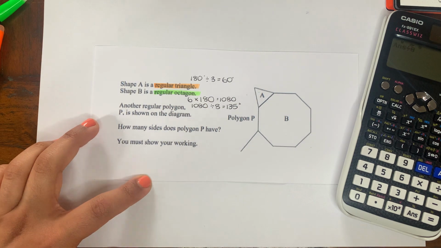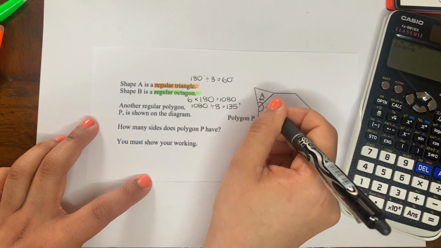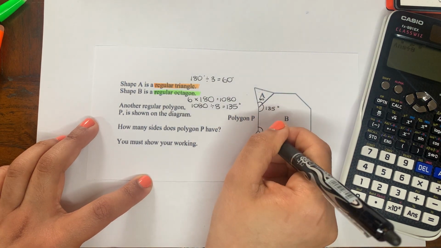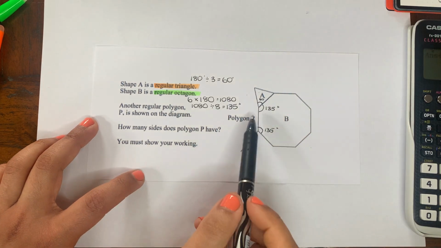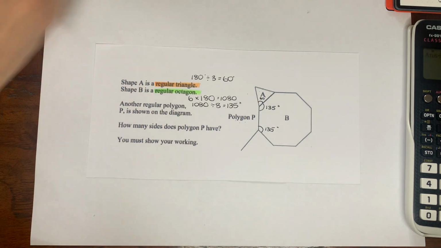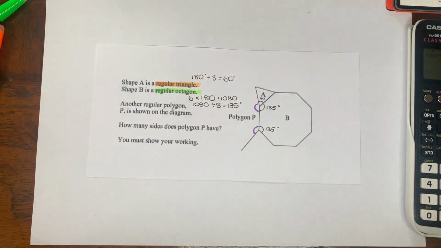So I know, for example, that that angle there has got to be 60. That one there has got to be 135. That one there has also got to be 135. And I'm told that another regular polygon P is shown. So that one is a regular polygon as well, meaning that that angle there, I'm going to do it in a different color, must be equivalent to that angle there. How many sides does polygon P have?